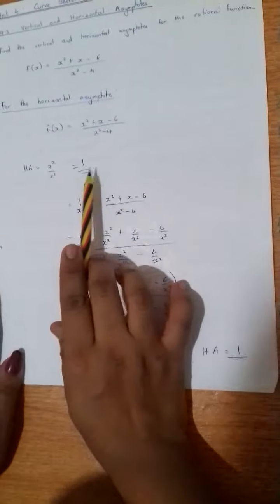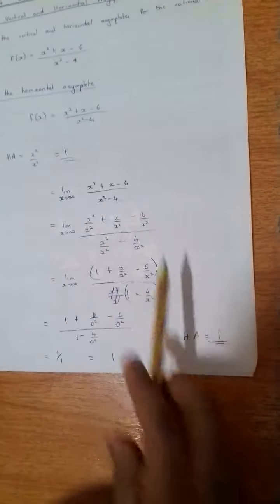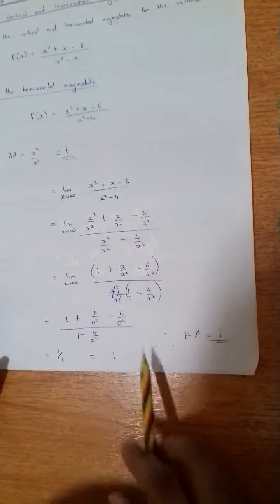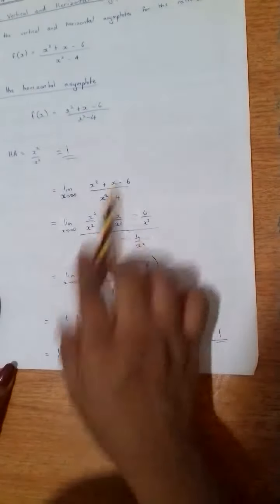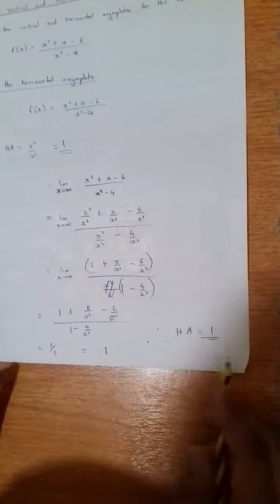As you see, we got 1 with the simple basic method that we use in functions, but in calculus, in curve sketching, this is how we find the horizontal asymptote of a rational function. So the horizontal asymptote of the function f of x is going to be 1.